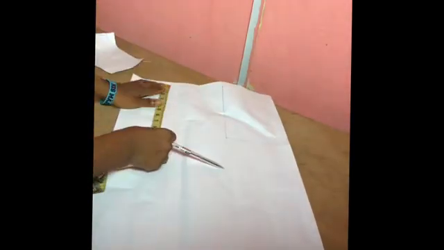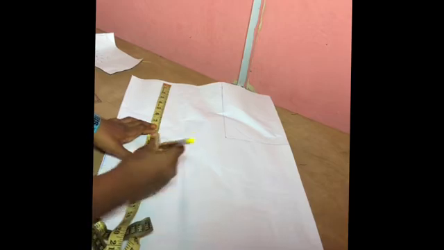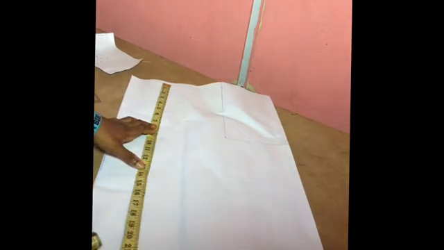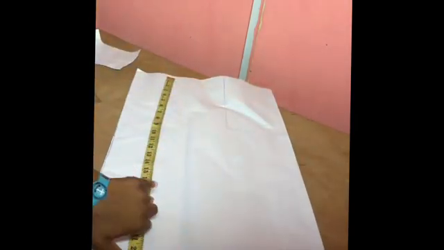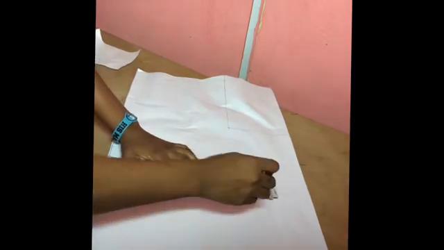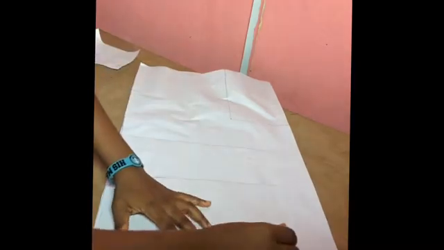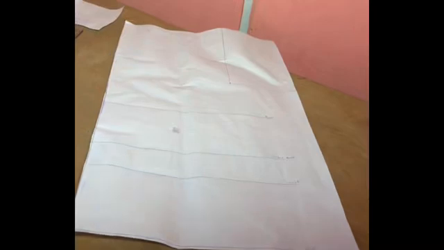So after doing that, I'm going to be putting out my points on the pattern paper. So I'm going to be putting my bust point, under bust point, my waist point, and my hip point. After which I'm going to be drawing this line so that you can see clearly when I'm putting out my measurements on each point.